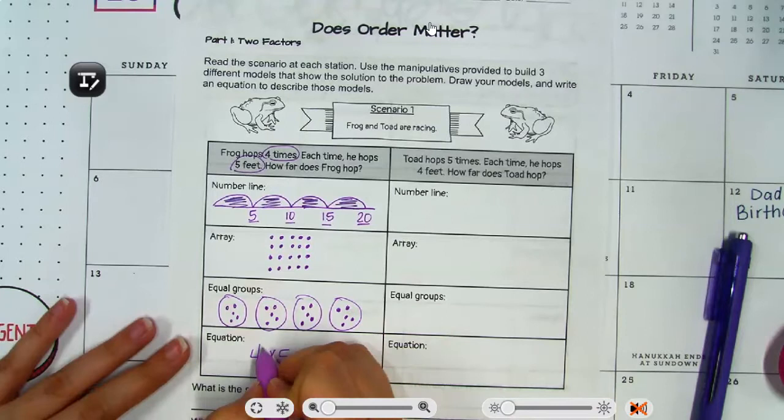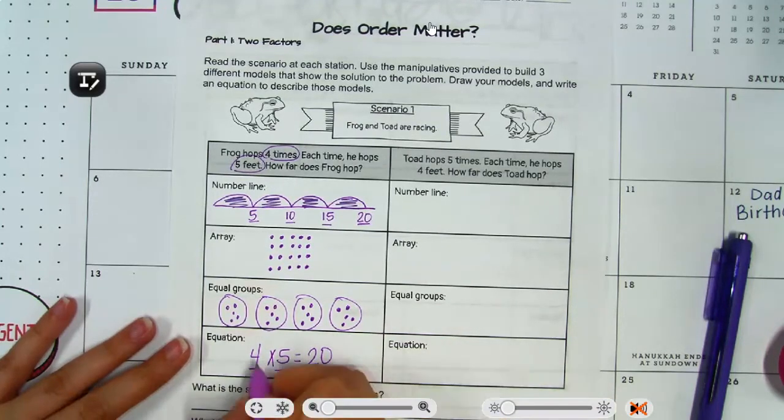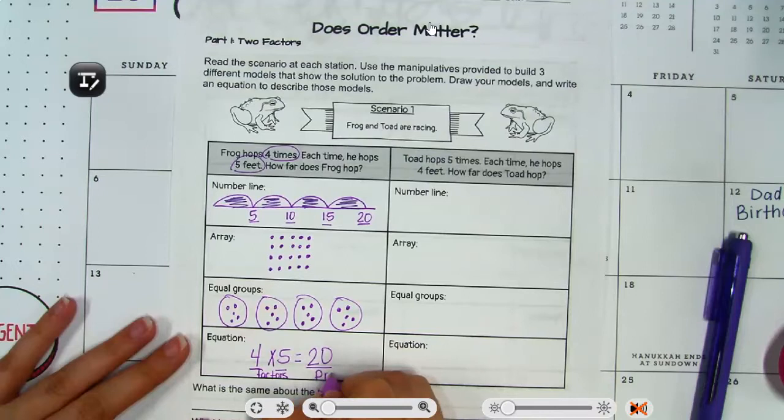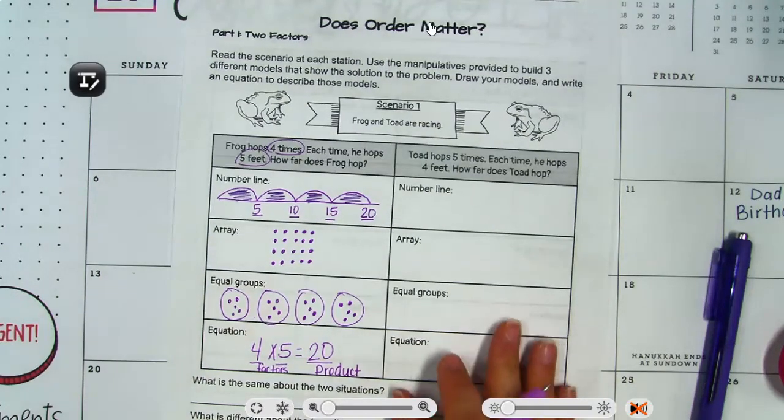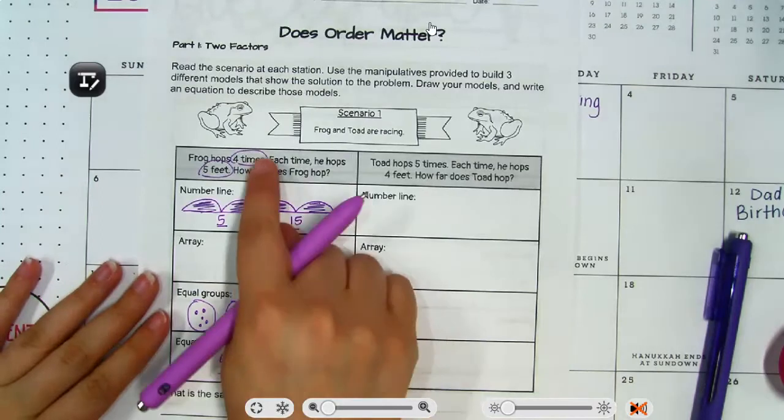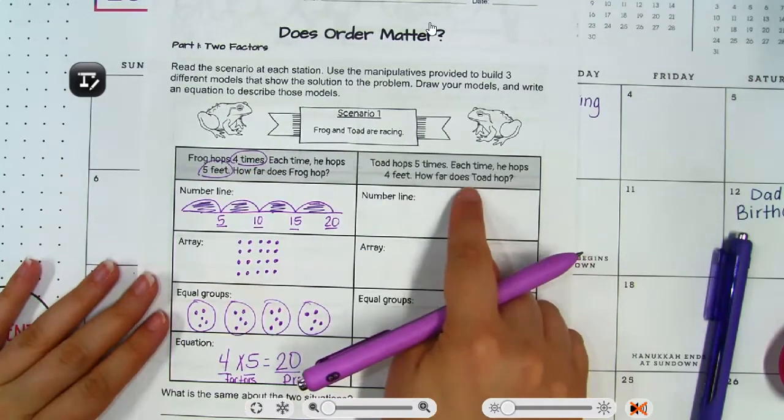Remember, these two numbers are our factors, and this number is our product. We need to start using factors and products. So this is the model for this problem. Let's see the model for this problem.